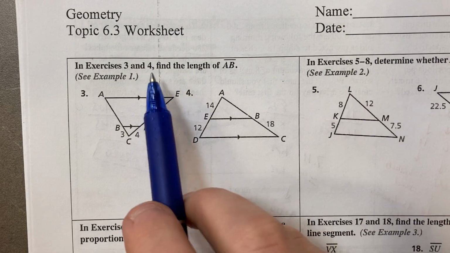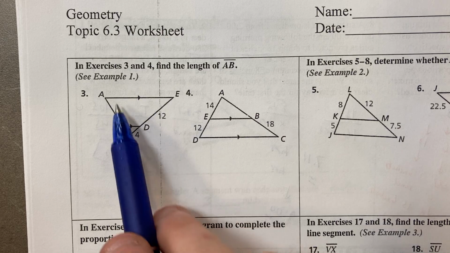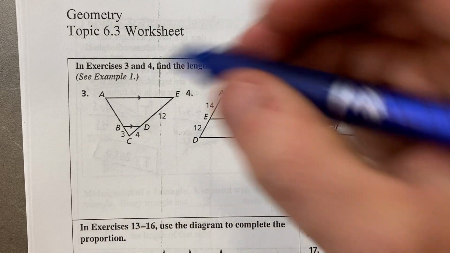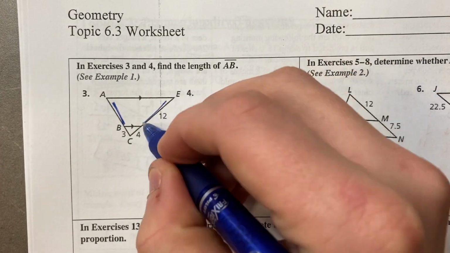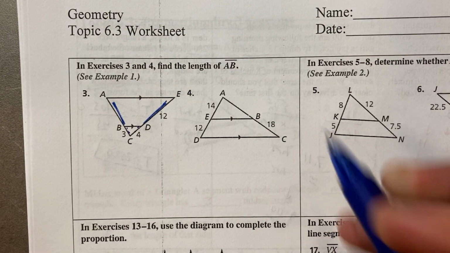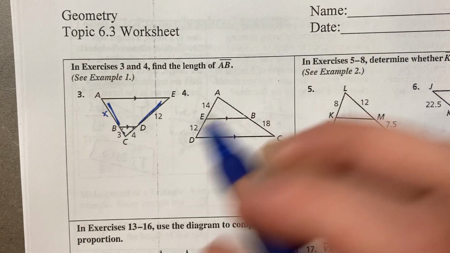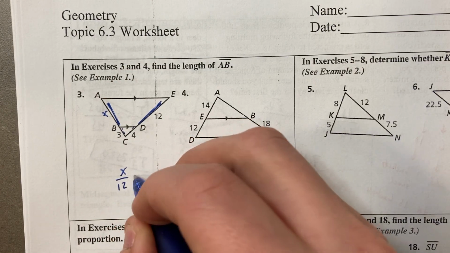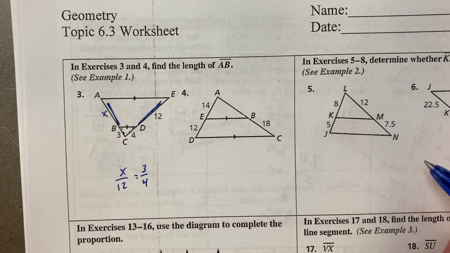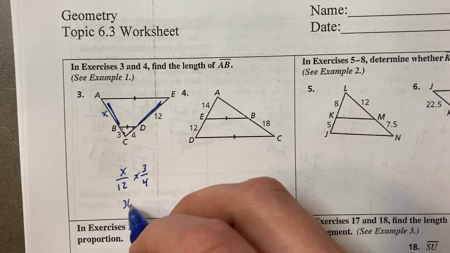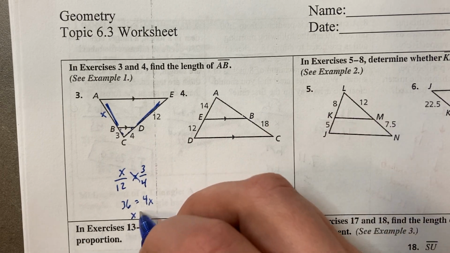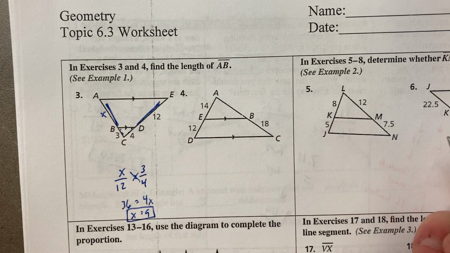Start with number 3 here. 3 and 4, find the length of A to B. Because the lines are parallel, this piece and this piece have the same relationship as 3 and 4. So we can say, we'll call it X, X is to 12 as 3 is to 4. You can cross multiply and divide and get X equals 9.